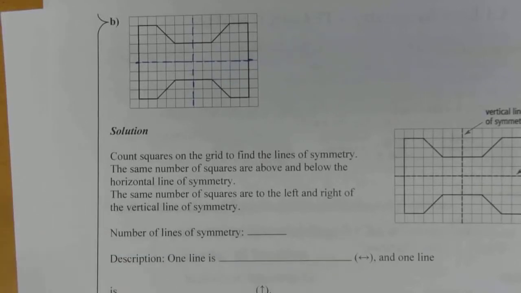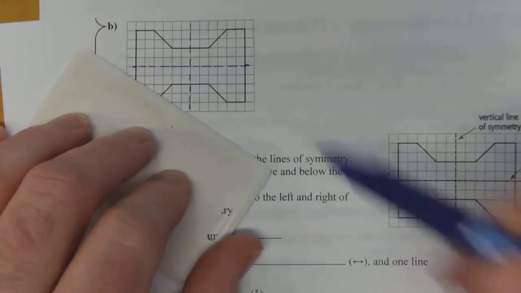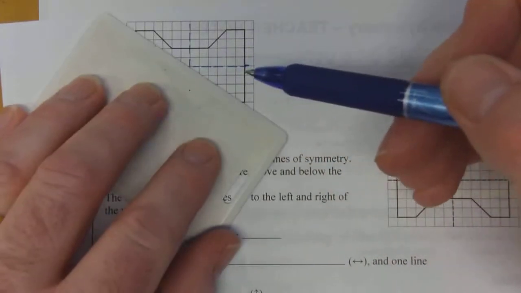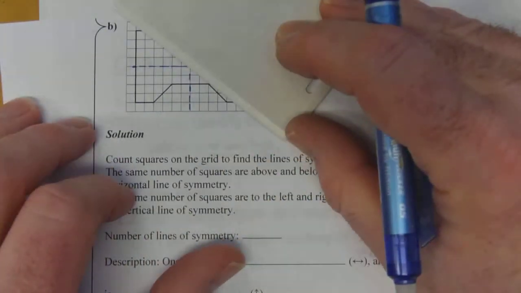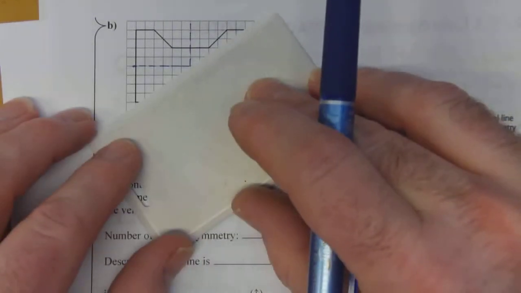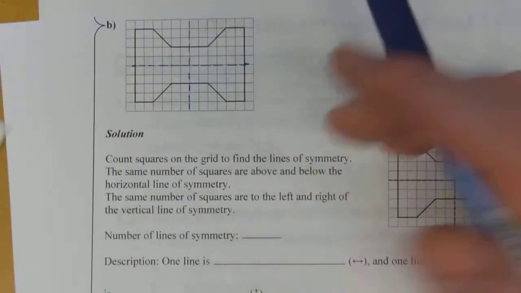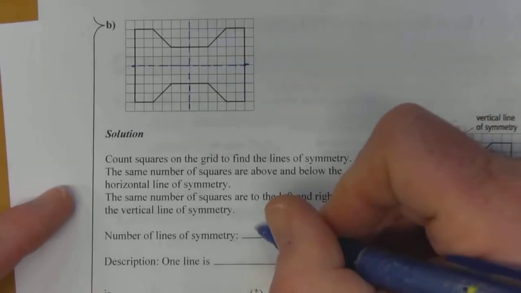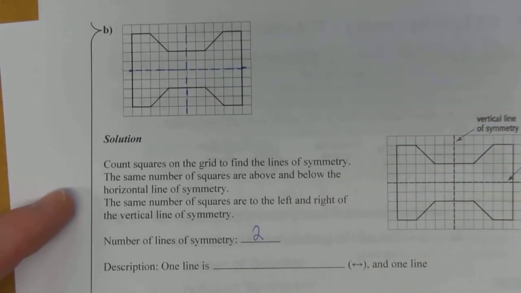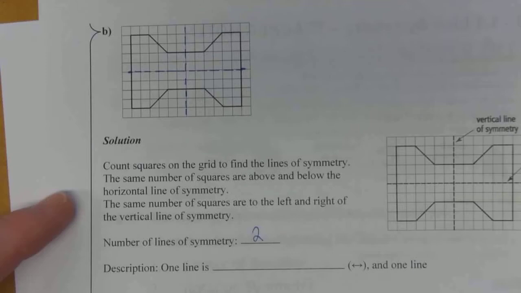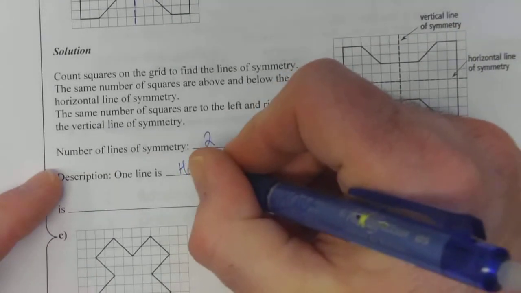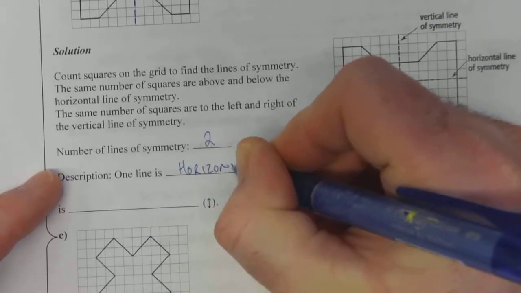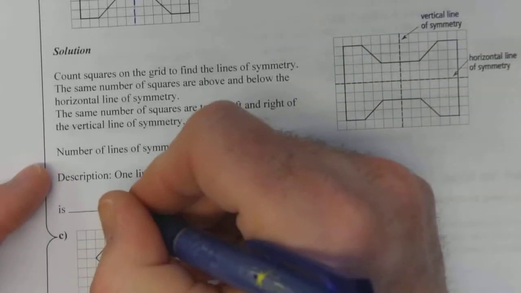So in this case, this is going to be the center point there. That and that are not reflections of each other. And likewise, neither is this and this. So we don't have any oblique lines, but we do have one vertical and one horizontal. So we've got 2 lines of symmetry for this particular object. So one line is horizontal, and one line is vertical.